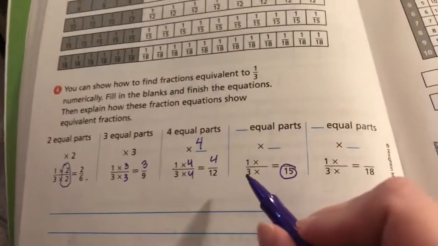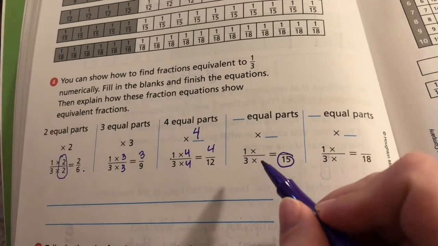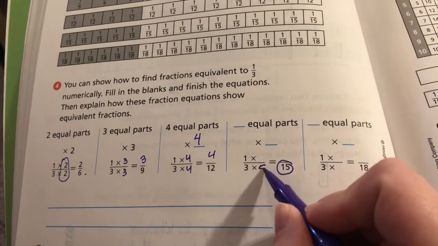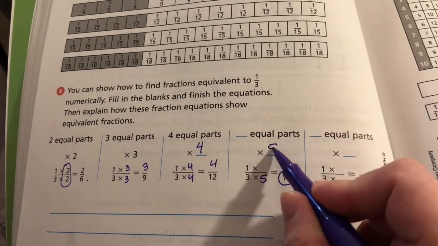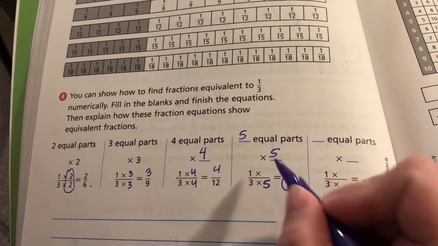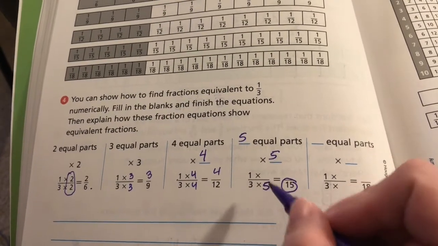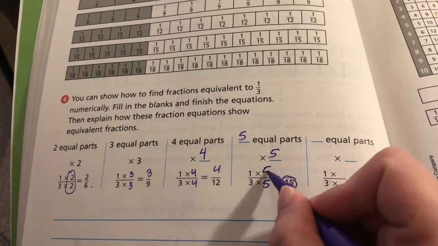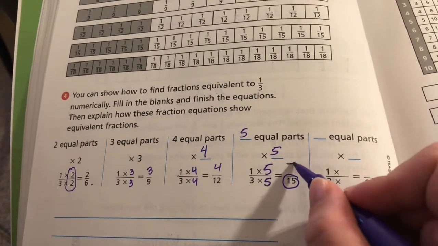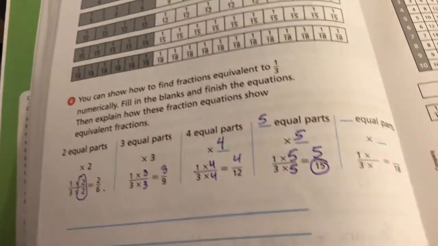So what we have to think about is 3 times what gives me 15? 3 times 2, no, 3 times 3, no. 3 times 5 gets me 15. So I'm going to be doing 5 equal parts, multiplying by 5. I need to make sure that my fraction of 1 is the same on the numerator as the denominator. So this is going to be 5/5. So 3 times 5 is 15. 1 times 5 is 5. So 5/15 is equivalent to 1/3.